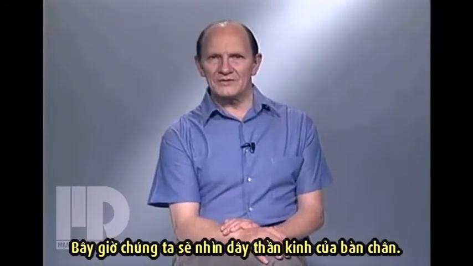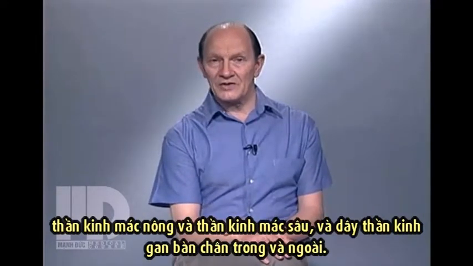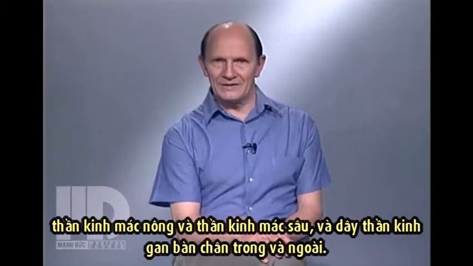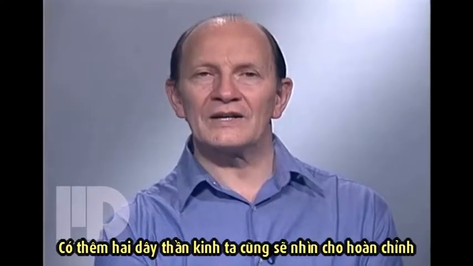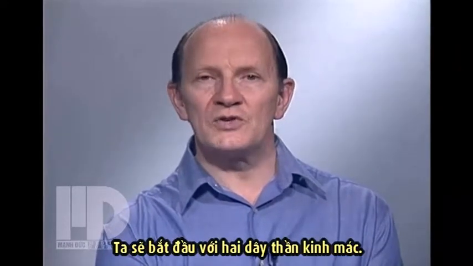Now we'll look at the nerves of the foot. We'll follow the nerves that we saw in the last section, the superficial and deep perineal nerves and the medial and lateral plantar nerves. There are two more nerves that we'll also look at for completeness, the sural nerve and the saphenous nerve. We'll start with the two perineal nerves.